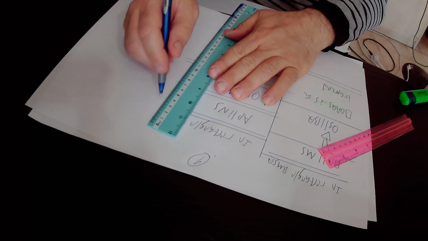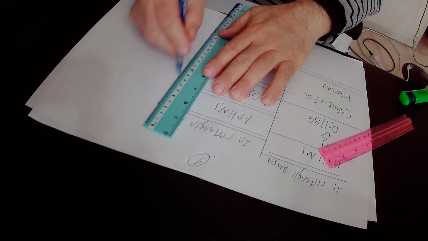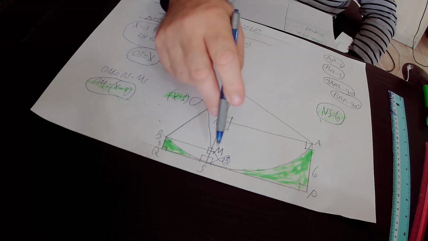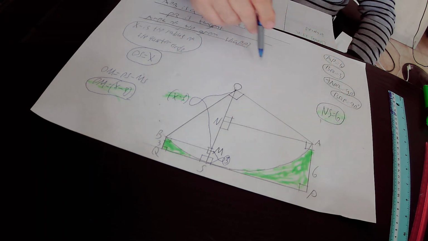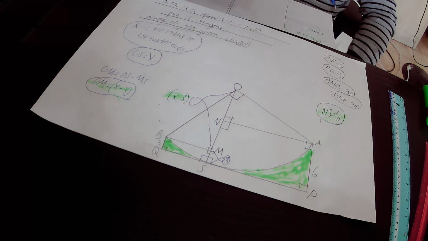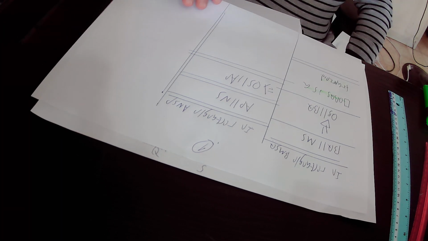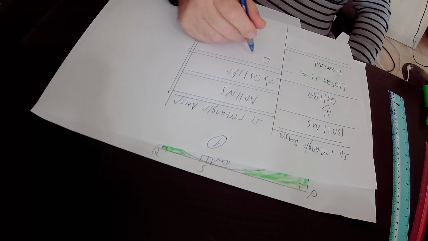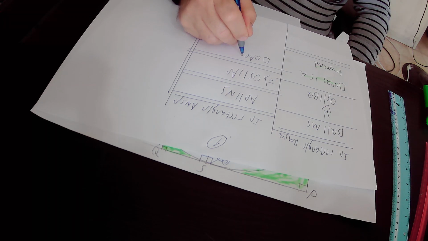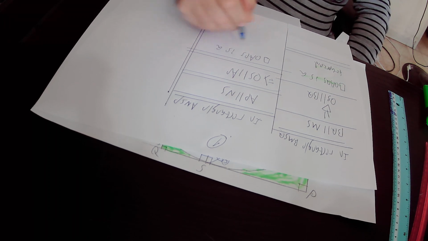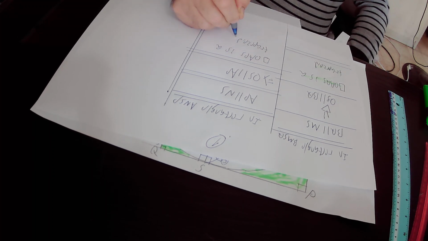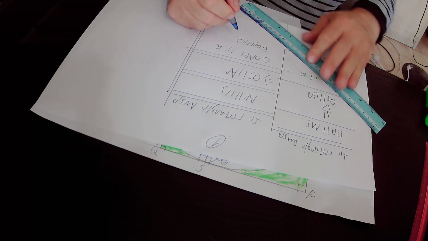So, I found out that in quadrilateral OAPS, side OS is parallel to side AP, therefore quadrilateral OAPS is a trapezoid. So I write it down. Quadrilateral OAPS is a trapezoid because it has one pair of parallel sides.